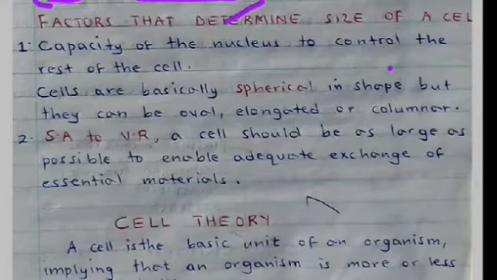So that's why you find that some cells, like the ones found in the heart, can either be bigger or smaller than the ones found in the legs, because they are meant to do different functions. So the surface area to volume ratio also determines the size of the cell.